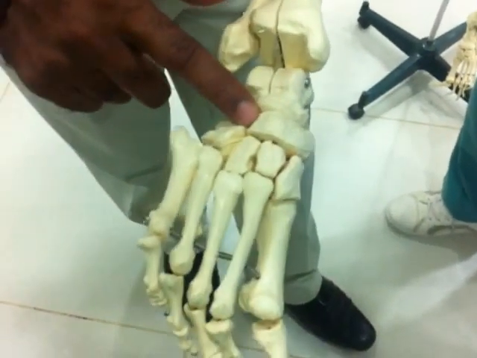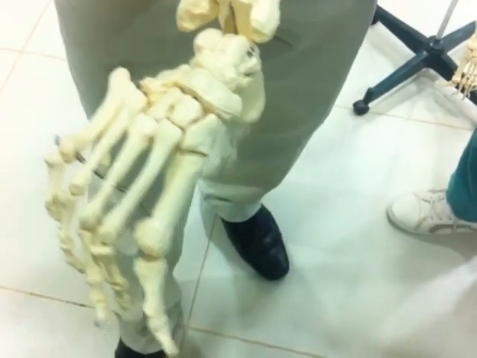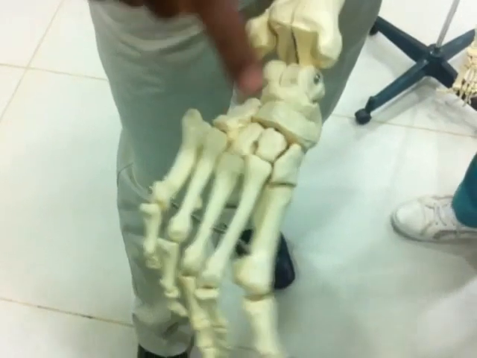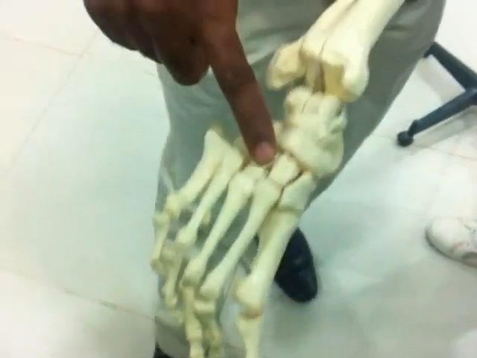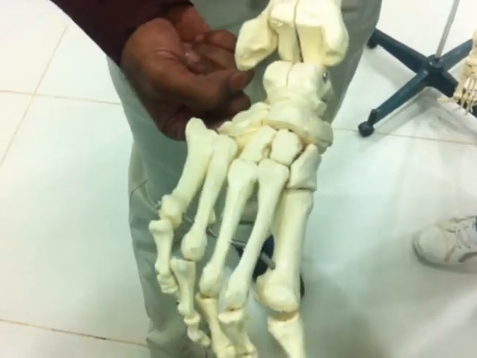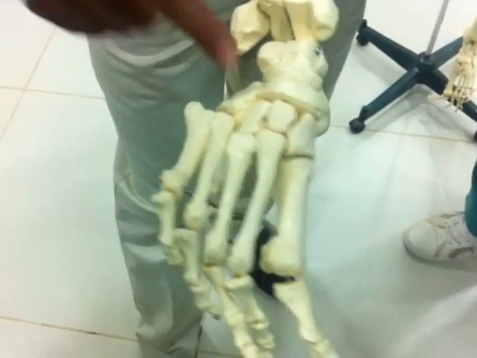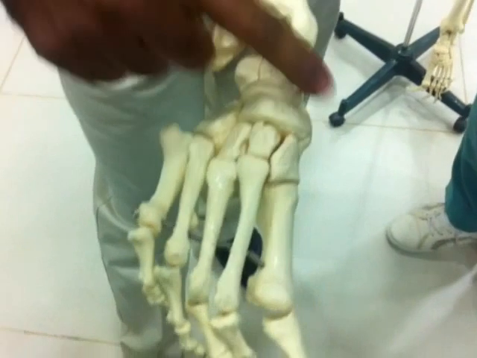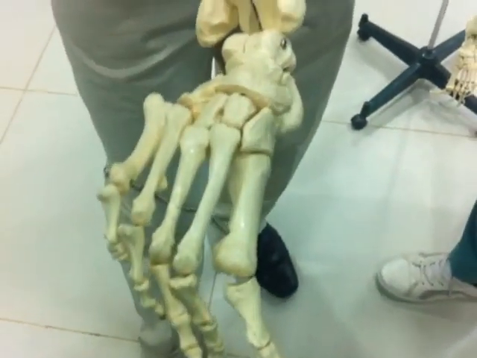Totally how many tarsal bones are there? We have 8 carpal bones in the hand; in the lower limb, in the foot, we have 7 tarsal bones. 7, see? Talus 1, 2 calcaneus, 3, 4, 5, 6, 7. Totally 7 tarsal bones. Clear?